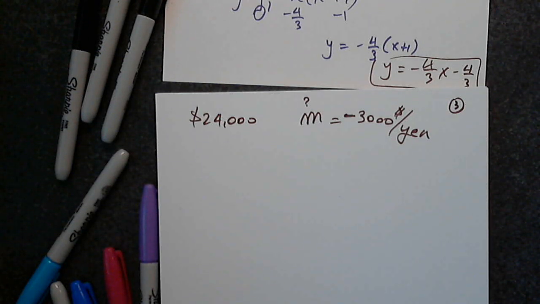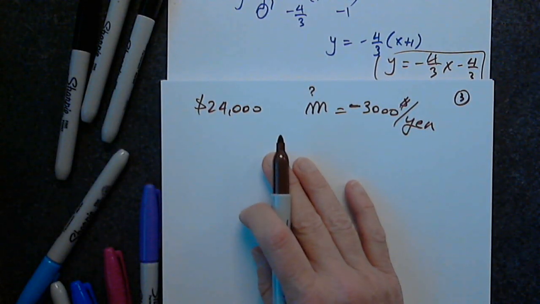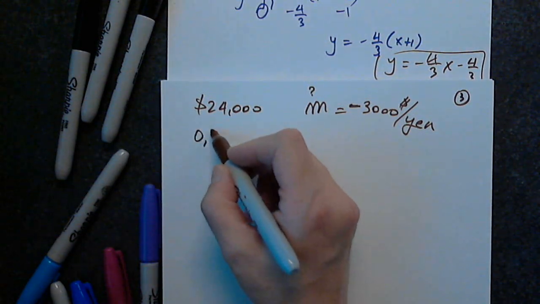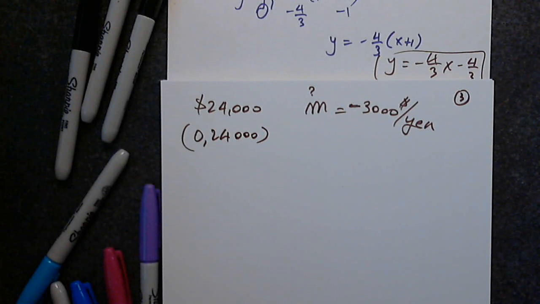Is that clear? Yes? Okay, we're asked now, write a formula that models the car's value, y in dollars, after x years. So it would seem to me like the $24,000 would be the y-intercept. Exactly. So this is indeed 0, 24,000. When time is 0, the car is brand new, the value is 24,000. Indeed. So how do we write the equation?